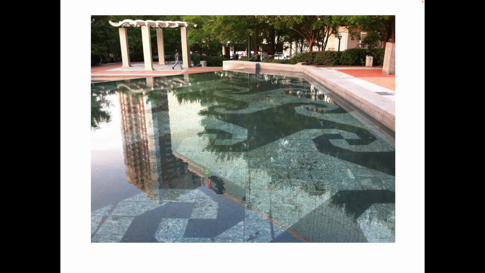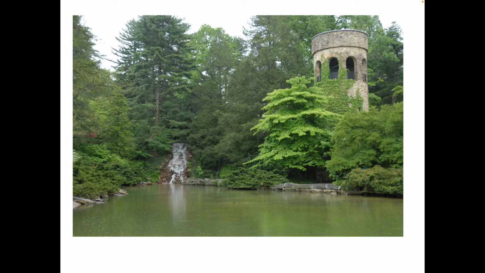Bringing in weird shapes on the bottom of waterways so that you could be able to see those sorts of things. Doing more naturalistic type plantings where we are looking like we're recreating nature.